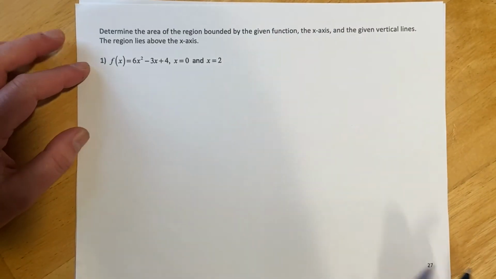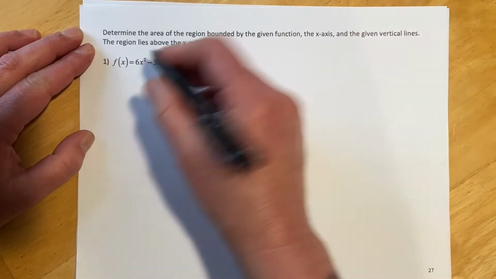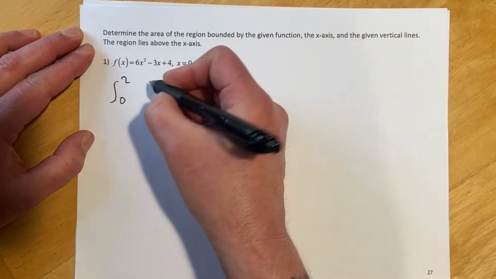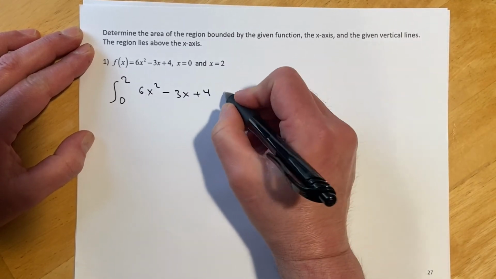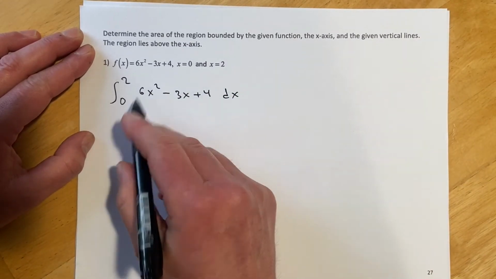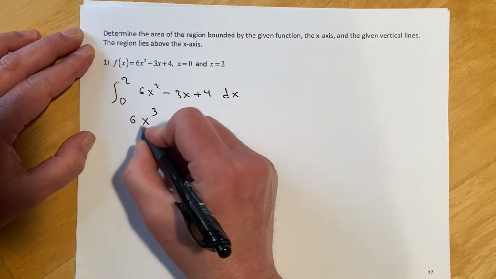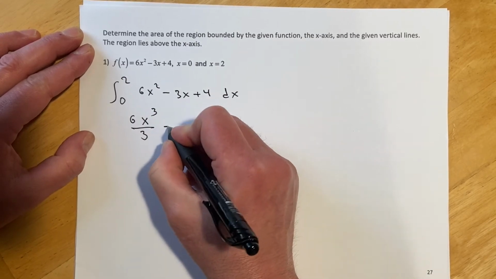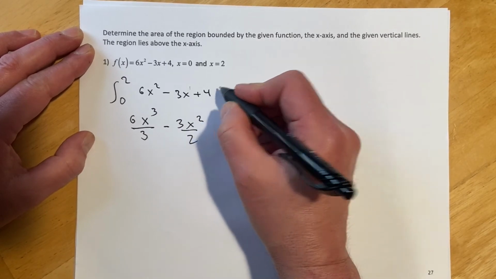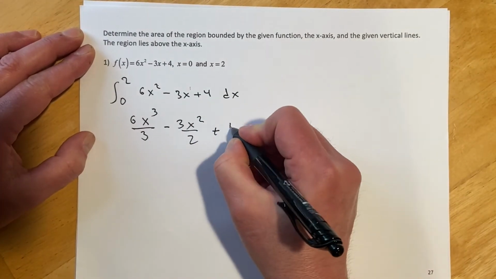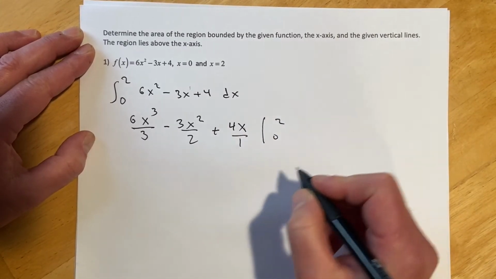Okay, this is the first one that actually looks like the homework. All we're going to do here is integrate from 0 to 2 this function: 6x squared minus 3x plus 4 dx. Let me show my steps. For 6x squared, 2 plus 1 gives us 3, over 3, and I'll reduce that in a second. Then for 3x, 1 plus 1 gives us 2, over 2. And for 4, x to the 0 plus 1 would be just an x over 1 essentially. And then that's evaluated from 0 to 2.